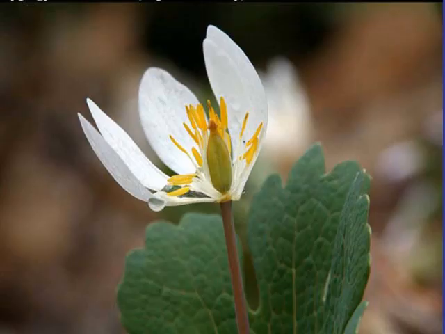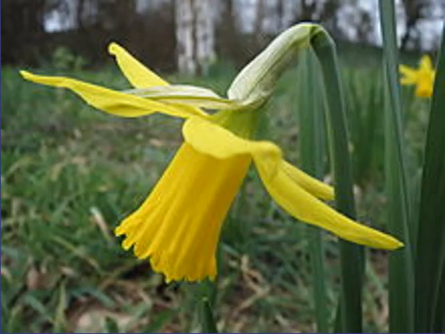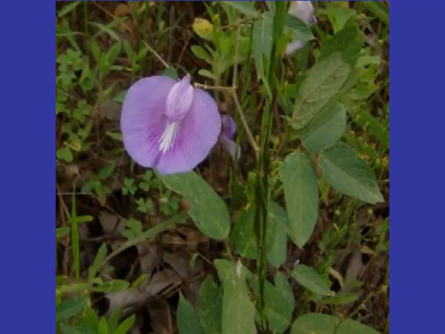Same things here, inferior. Nope, that's a superior ovary. And your ever popular daffodil or narcissus. Can you see where the ovary is on that? Yeah, even though this one's upside down, the petals are actually above the ovary. So the ovary is an inferior ovary in flowers like this.